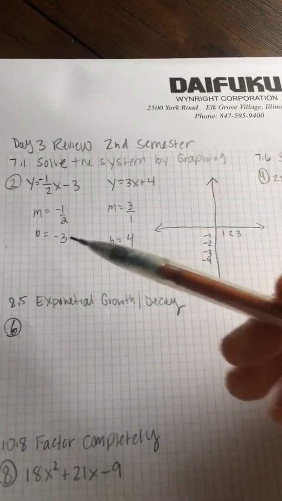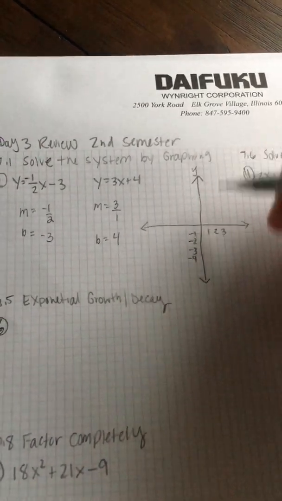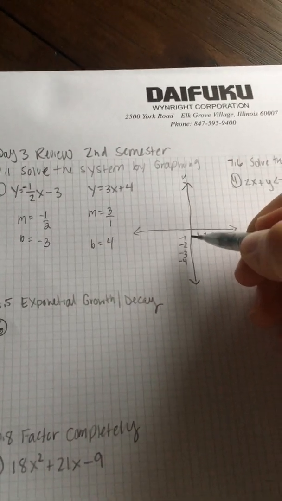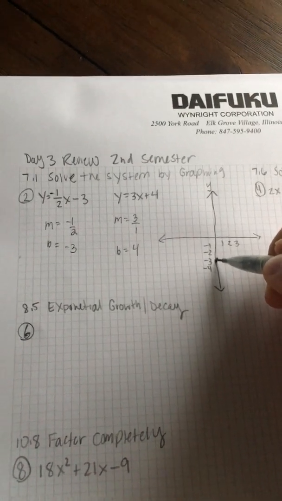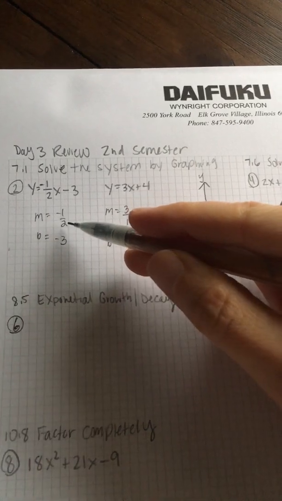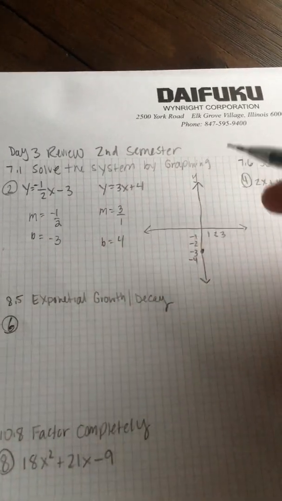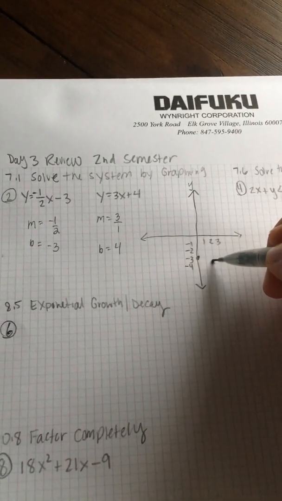My first equation tells me to start at negative 3 on the y-axis. It's the y-intercept. So negative 1, negative 2, negative 3, put a point. And the slope tells me I need to go rise, down 1, run, right 2. So down 1 and right 2.